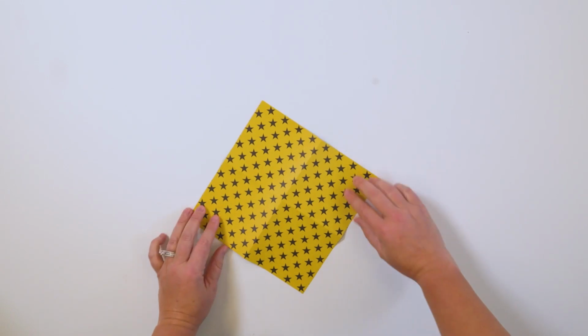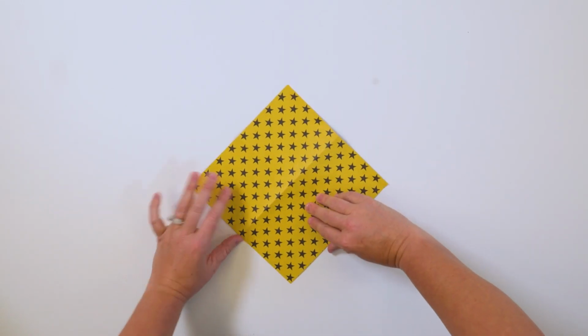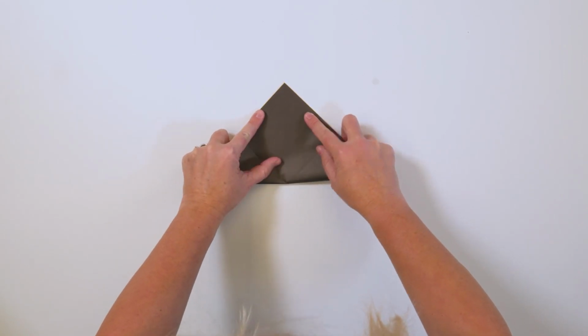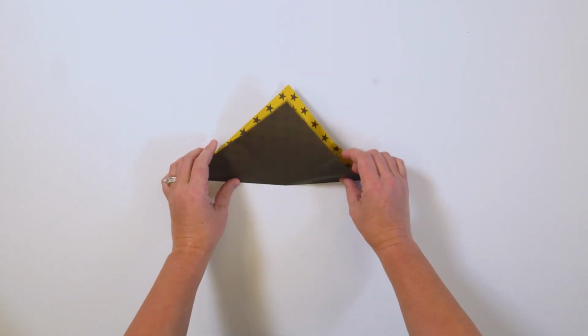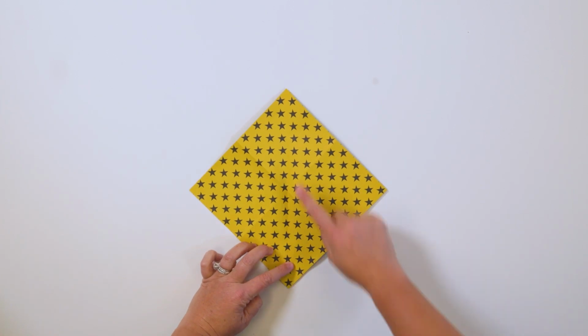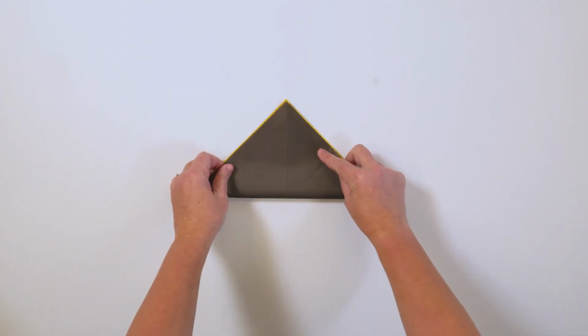Flip it over to the other side. You are going to take the bottom of the diamond up to the top of the diamond. Make sure that the 2 corners touch. Now you're going to open it up and rotate it counterclockwise. Again, take the bottom of the paper to the top of the paper.